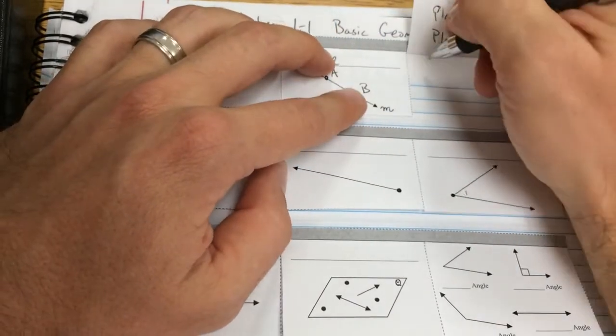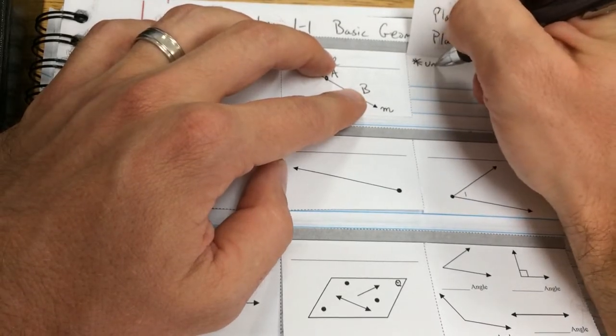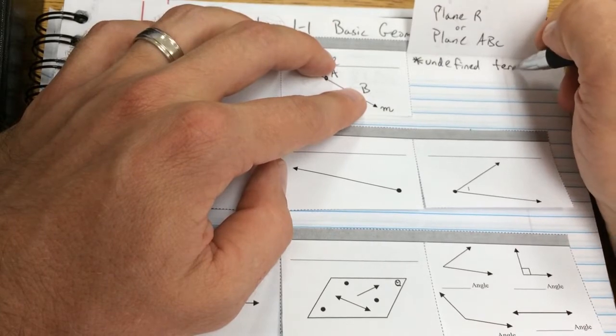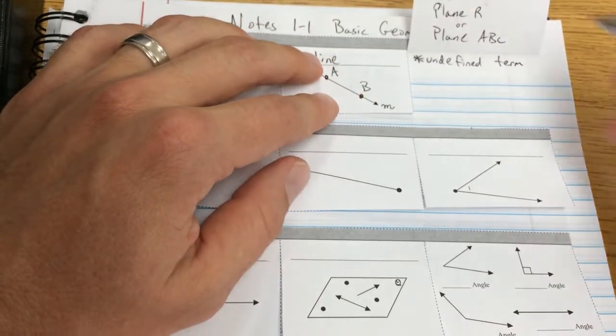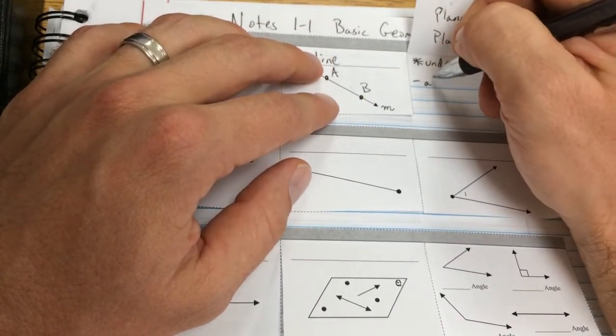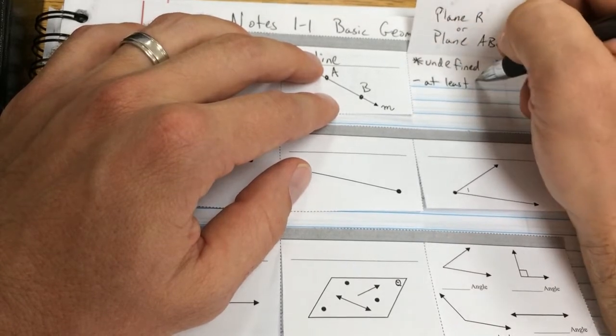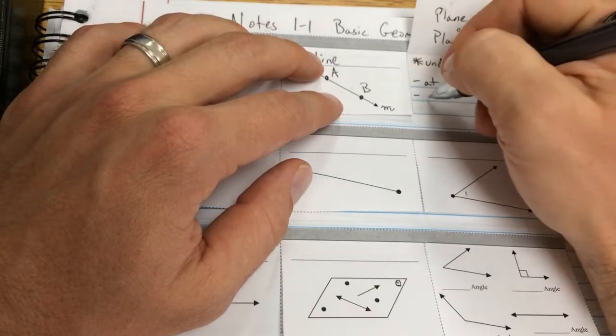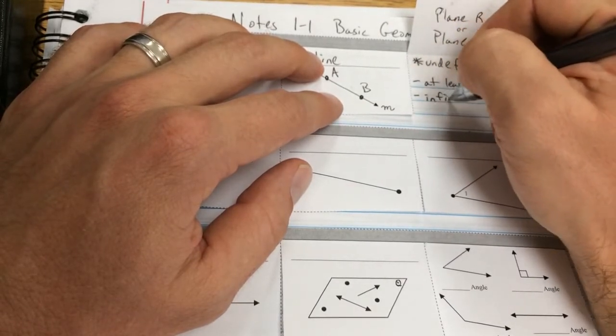A plane is our last undefined term in geometry. It has no definition. Some characteristics: it must contain at least 3 points, and it also extends infinitely in all directions.